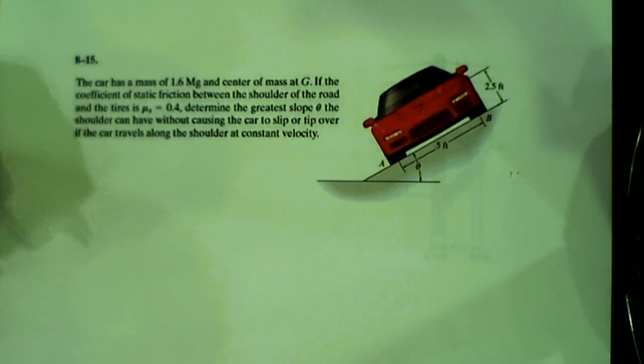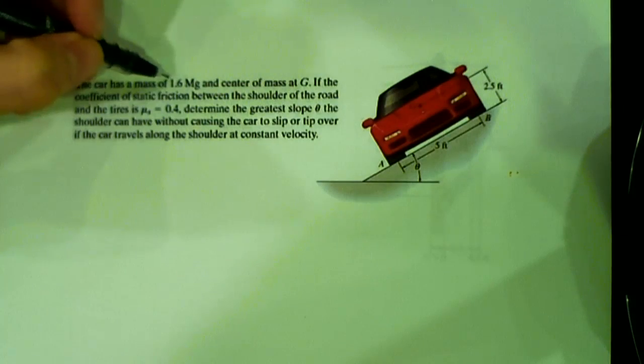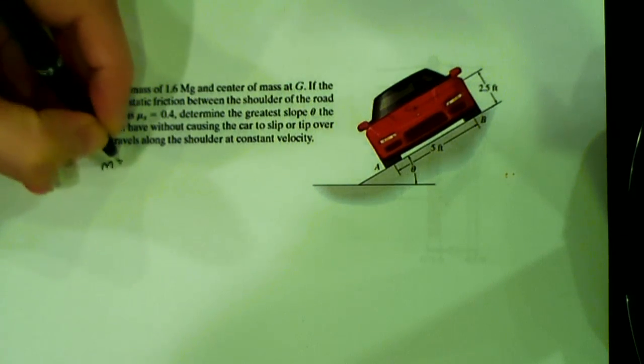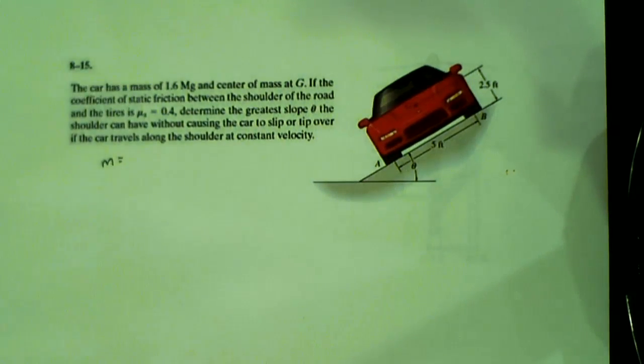So what we need to do is draw, well, before that, we can go ahead and write the mass in kilograms. So what is megagrams to kilograms?